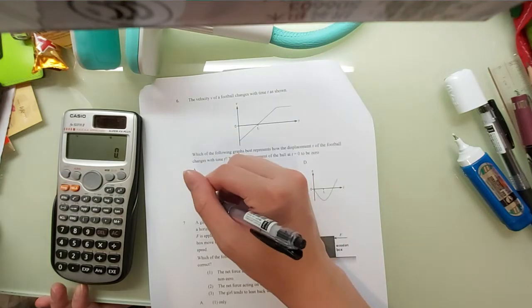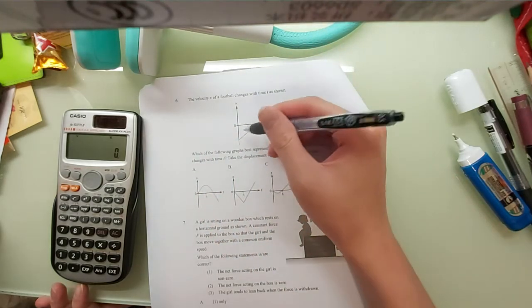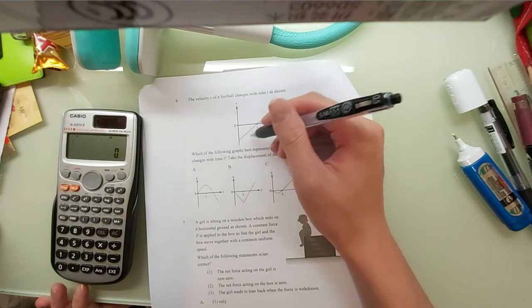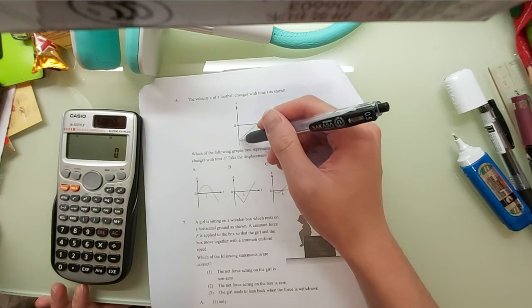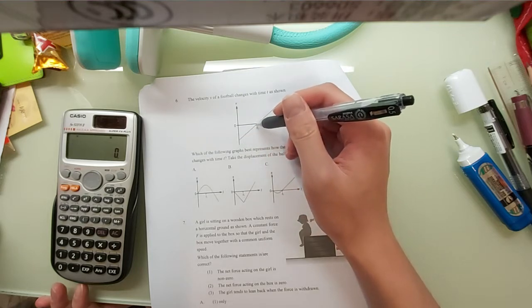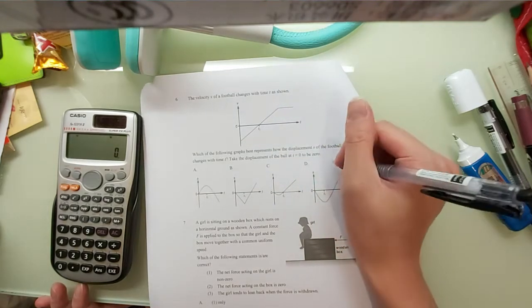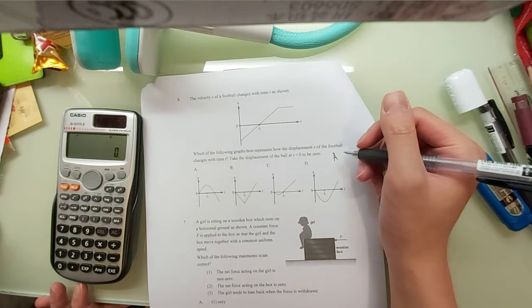It's smooth. It's supposed to be smooth. The velocity gets slower and slower to the opposite direction. I think it's A then. Very likely it's A.